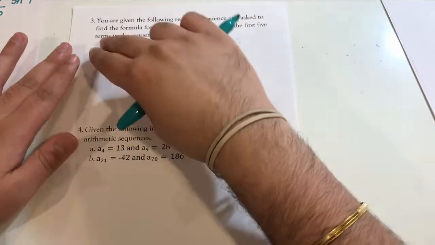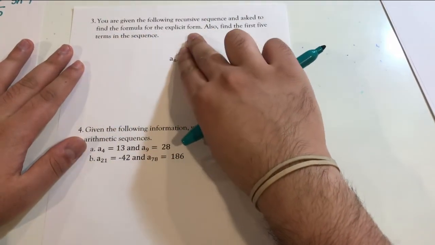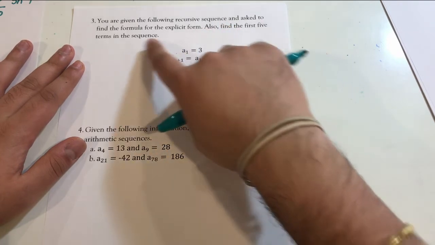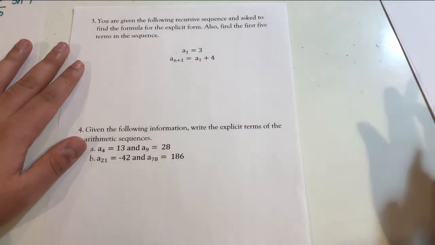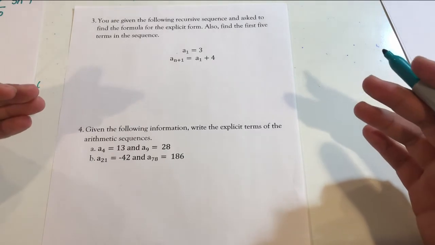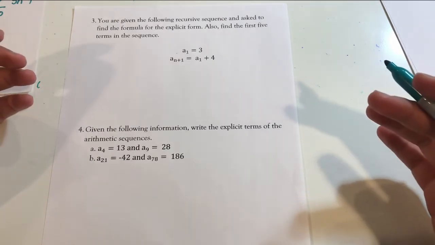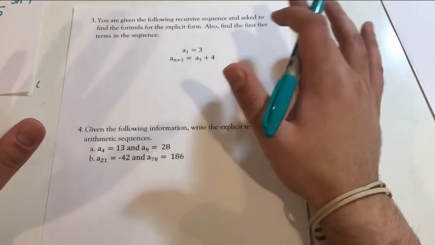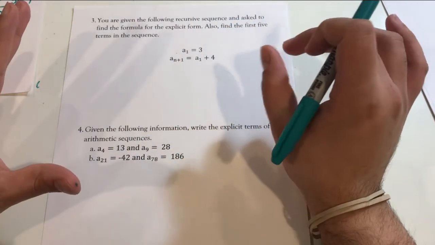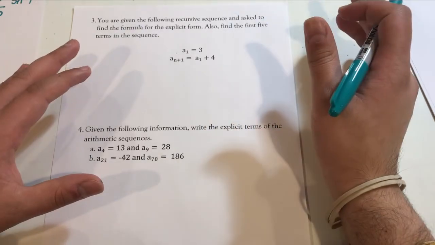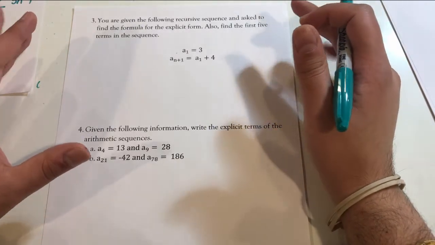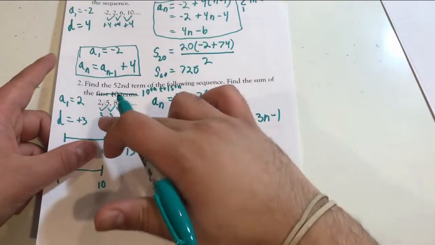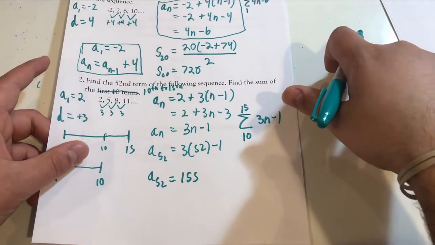Okay, so here's the third question. You're given the following recursive sequence. You're actually given the recursive formula and asked to find the formula for the explicit form, something that could happen pretty often. The second part of this question states, find the first 5 terms in the sequence, right? Not the sum, but what are the actual terms? Which is a question you could commonly get. Think of it as the opposite of these kind of problems we've been doing.